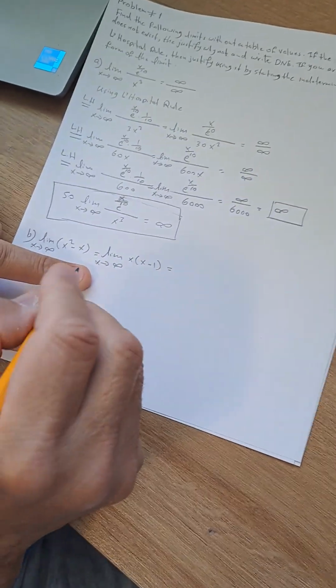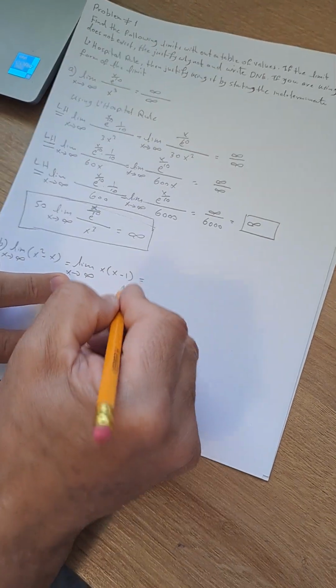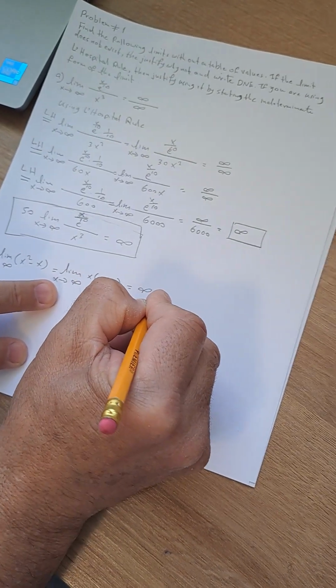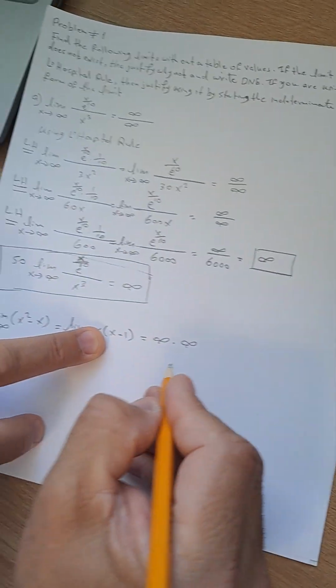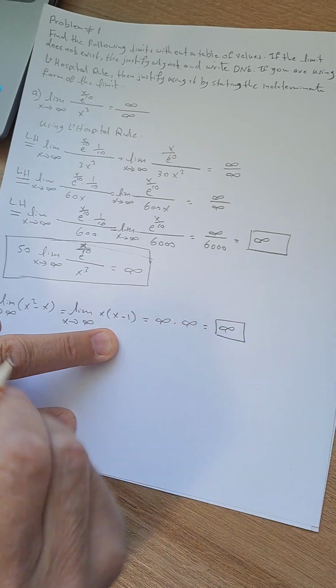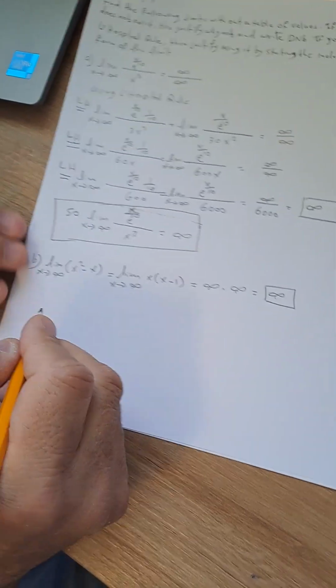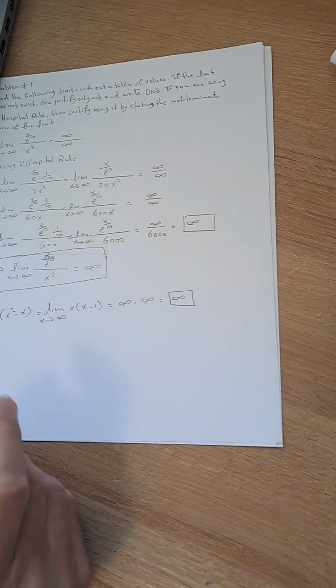If we substitute this one, we'll get infinity multiplied by infinity, and that will be equal to infinity. And that is our result for this question.